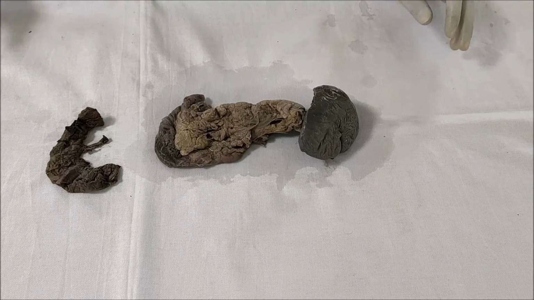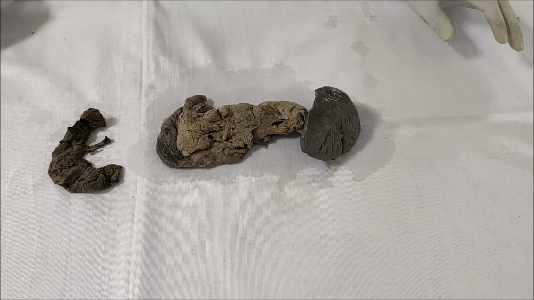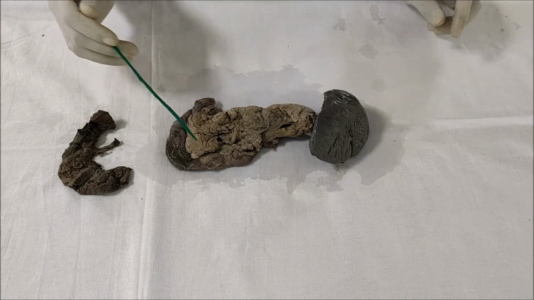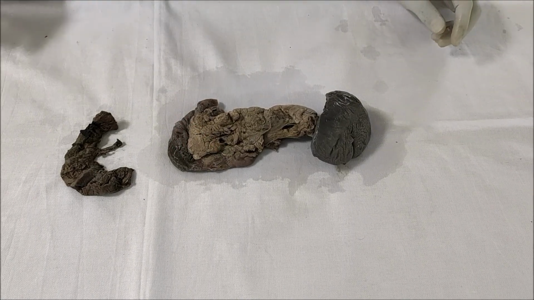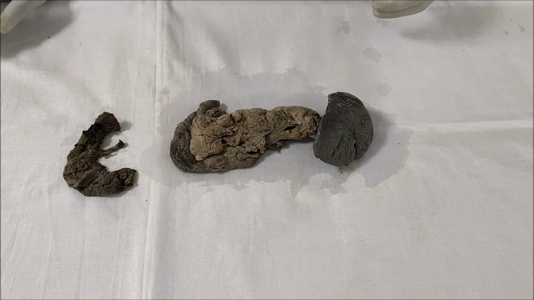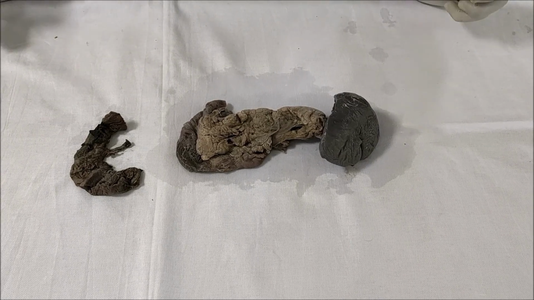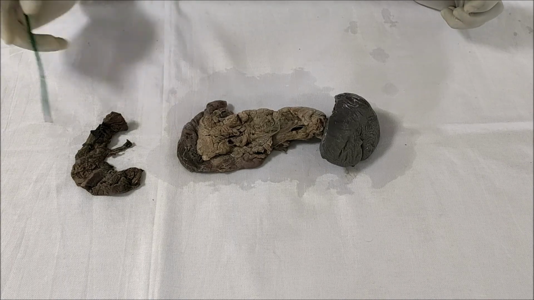Hello students, the topic for demonstration is duodenum. The duodenum means duodecaductulose, which means the total length of duodenum is equal to the breadth of 12 fingers. It is the proximal, dilated and fixed part of small intestine which is devoid of mesentery.